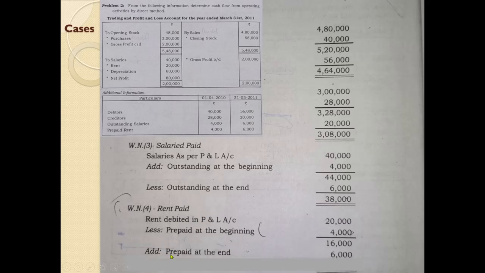And you need to add back prepaid at the end. Prepaid at the end means in the current year we had paid for the next year. So the payment was made in the current year. It may be relating to the next future period, but the payment and the cash flow happened in that particular year. So prepaid at the end has to be added, and the prepaid at the beginning has to be deducted. So this is how you need to deal with various items like creditors, debtors, and expenses that are outstanding and prepaid. You can either prepare an account or you can follow the statement which we have discussed now.